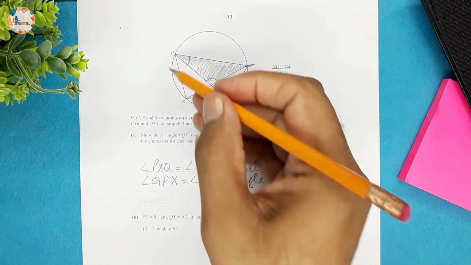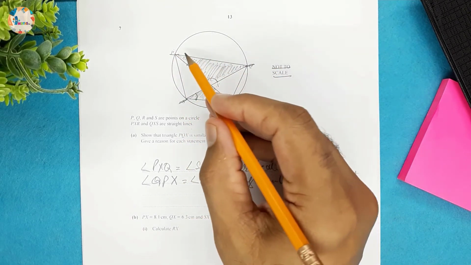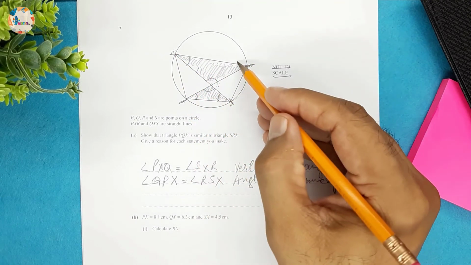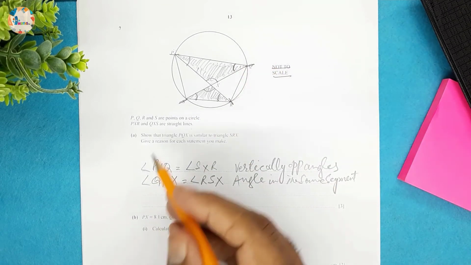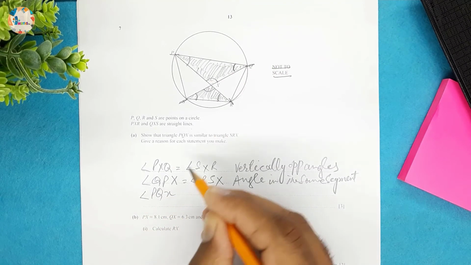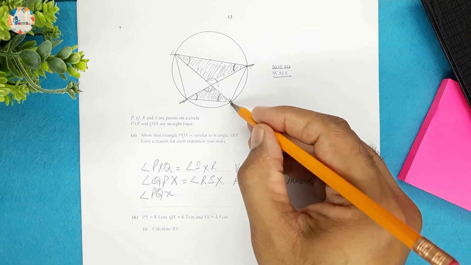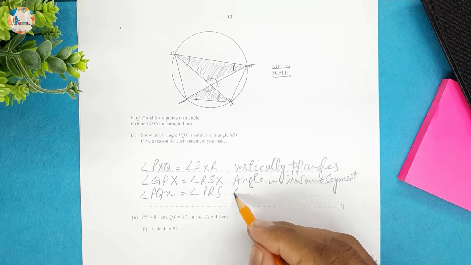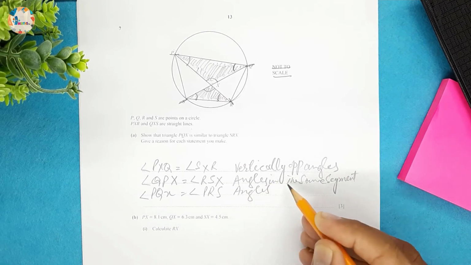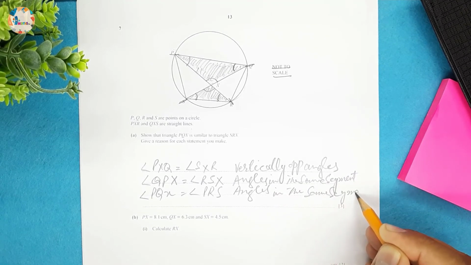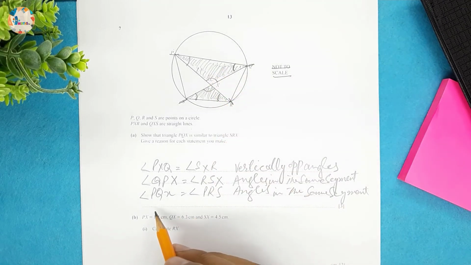Now the third one: we can take this PS arc, and this angle will be equal to this angle. So this top angle is equal to this top angle. So angle PQX, which is this one, is equal to angle PRS. This is also angles in the same segment. So all three angles of both triangles are congruent, so they are basically similar.